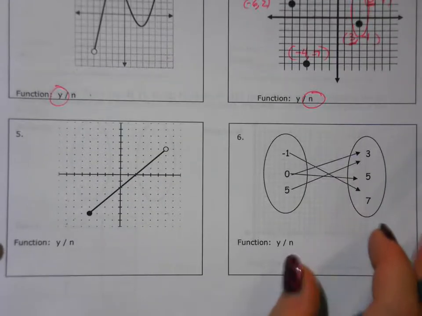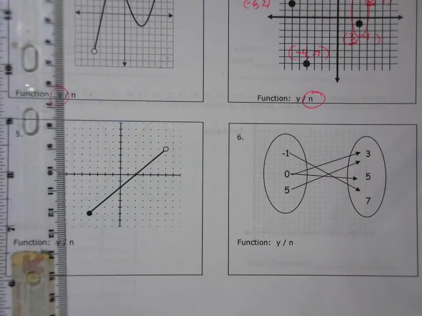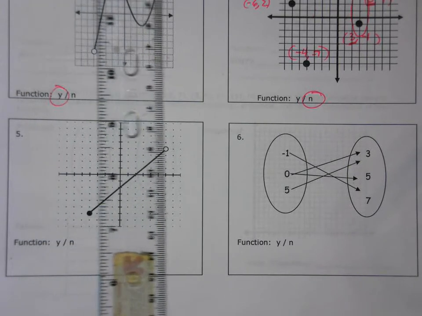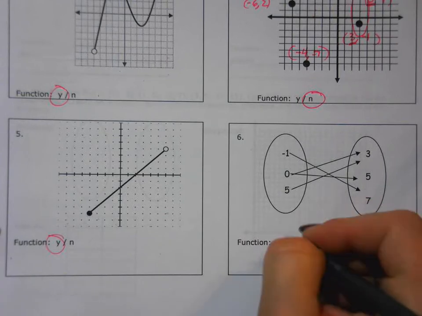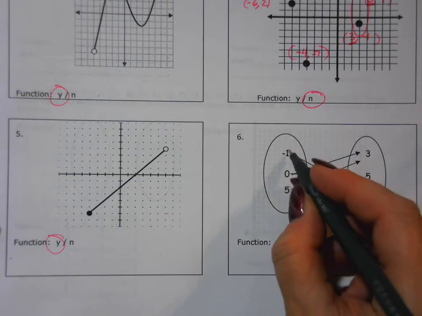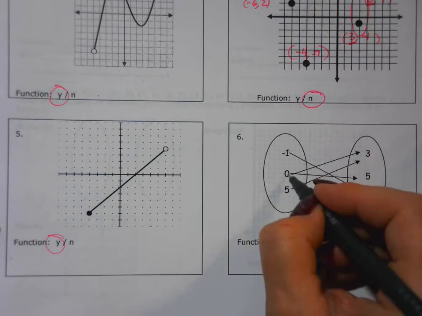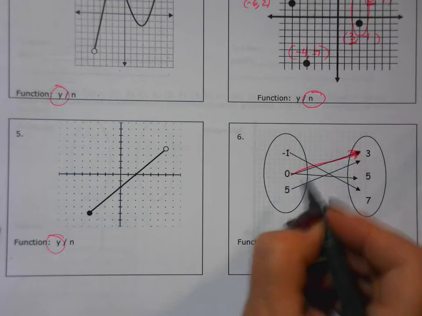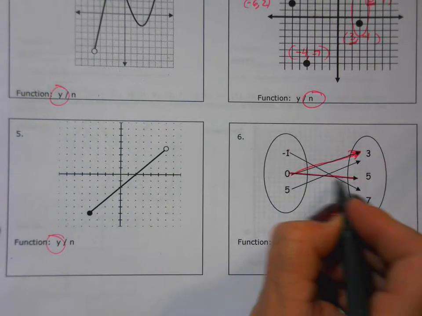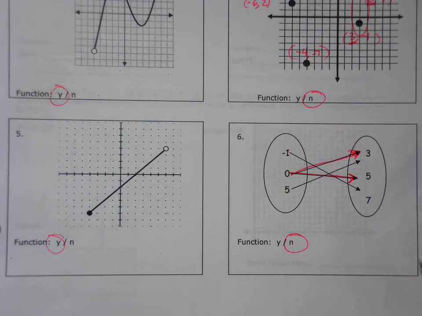Okay, again, number 5, look to see if it passes the vertical line test, and it does, and so yes, it is a function. Right here I have this mapping, and so I have a -1 paired with 7, 0 is paired with 3, but it's also paired with 5, and because it's paired with two different outputs, that means it's not a function. Now remember, if you have an ordered pair, you can make this mapping too.